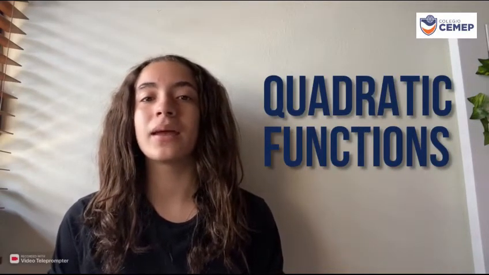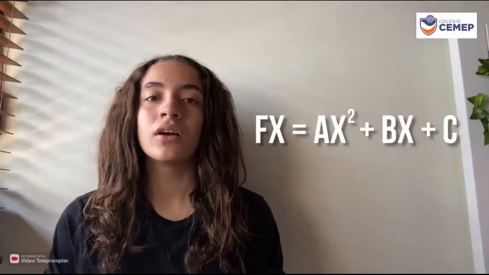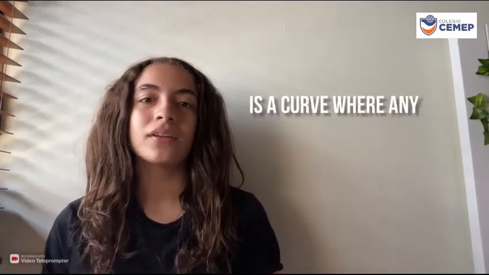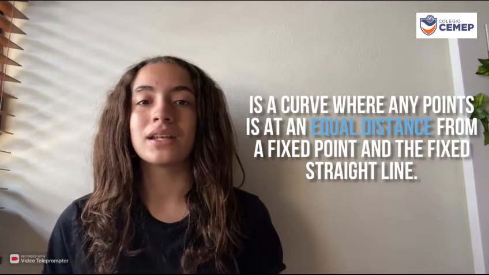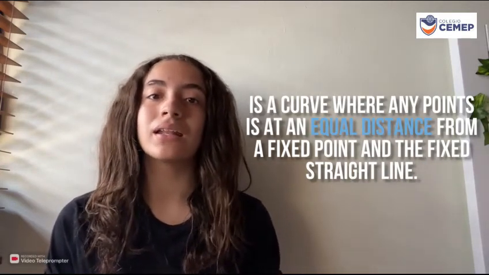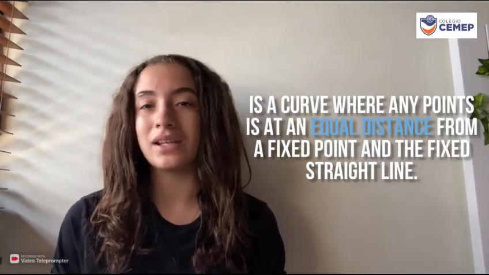To start, we will talk about quadratic functions, which is a function that can be described by any equation of the form f(x) equals ax squared plus bx plus c, where a is not equal to 0. In a quadratic function, the greatest power of the variable is 2. To graph a quadratic function, we use a parabola. Now let's talk about what a parabola is. A parabola is a curve where any point is an equal distance from a fixed point, which is the focus, and a fixed straight line, which is the directrix.